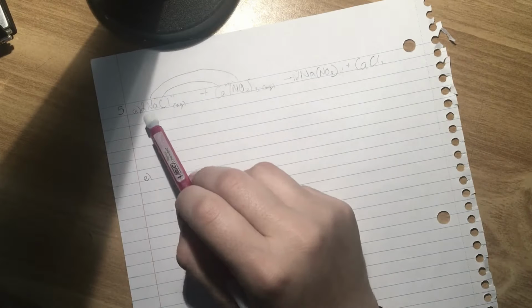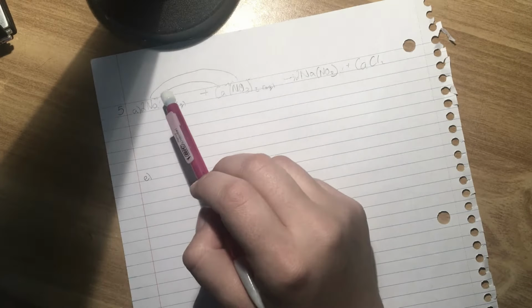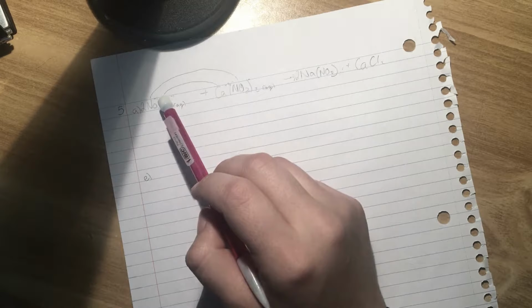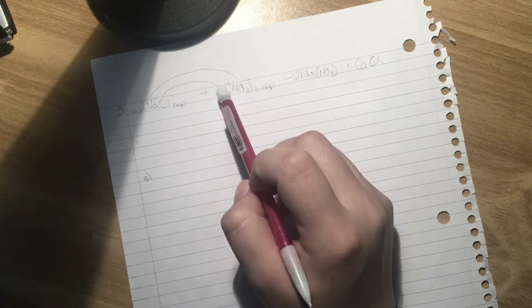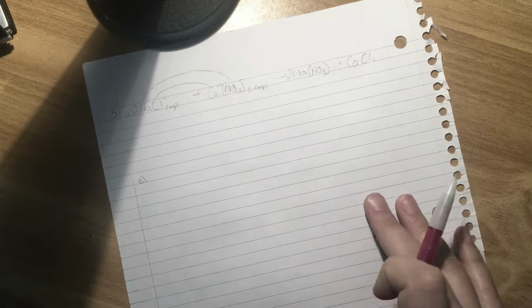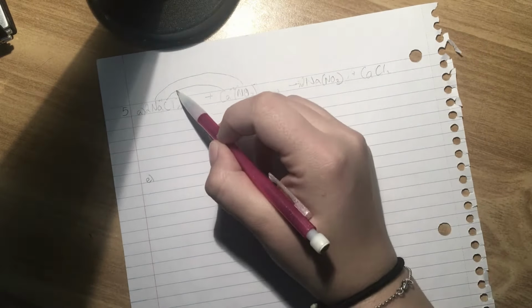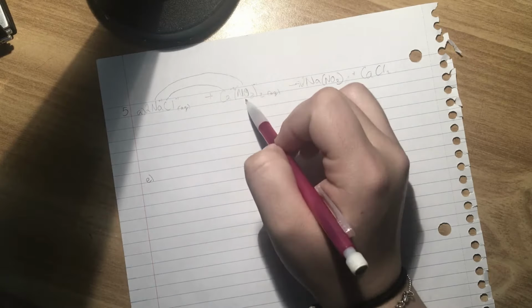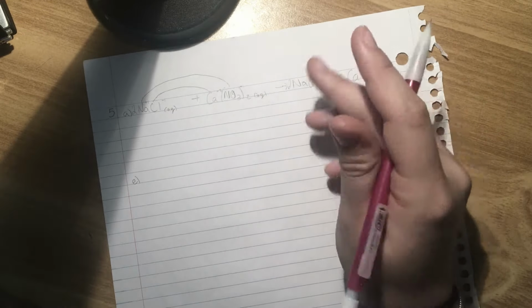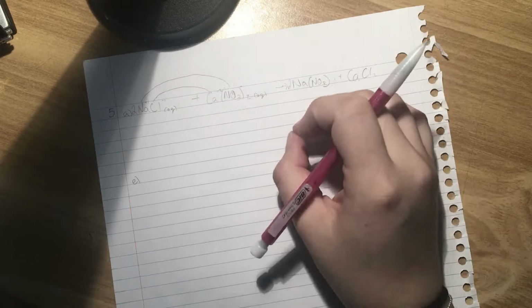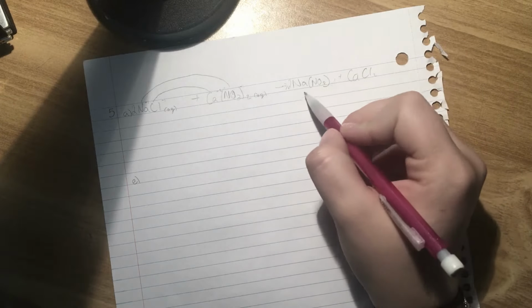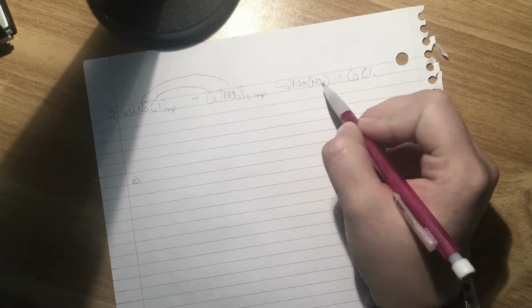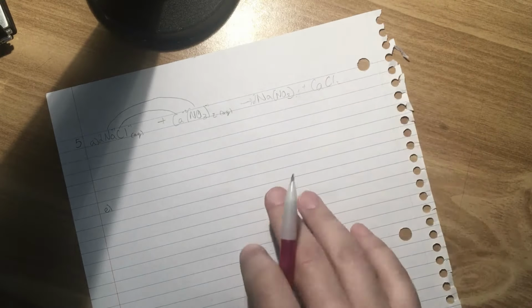And I actually already wrote out A, but I'm going to talk you through what I did. So we were given NaCl (aq) and calcium nitrate (aq). What I like to do is called the rainbow. You do the inner with the inner and the outer with the outer. This is how you mix and match the different ions or components of the two compounds. So I get sodium nitrate and calcium chloride.